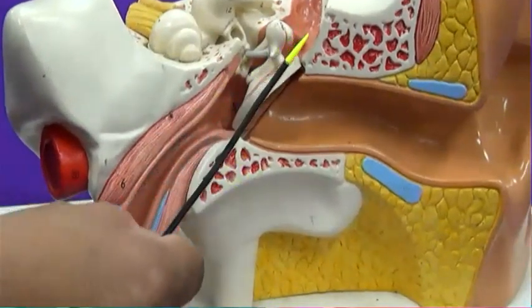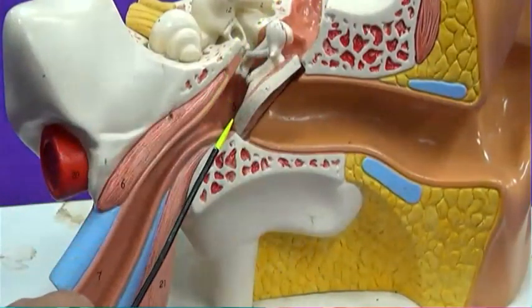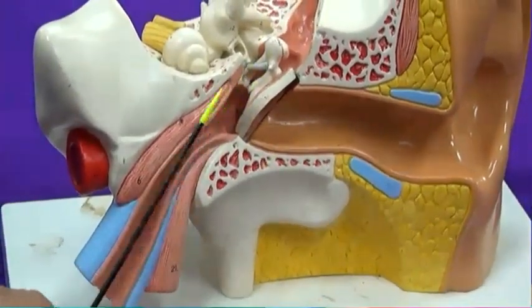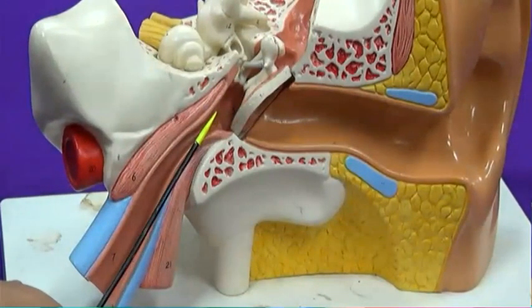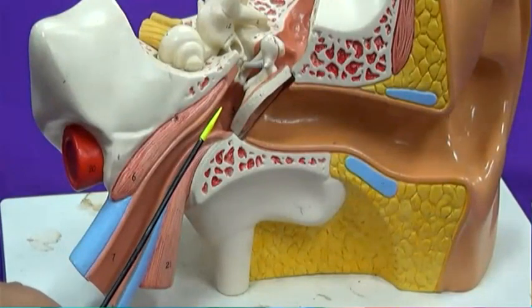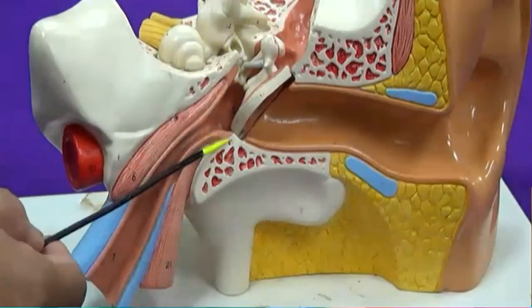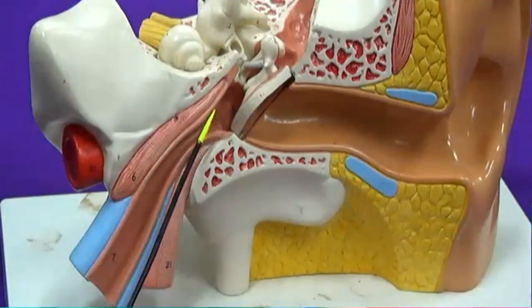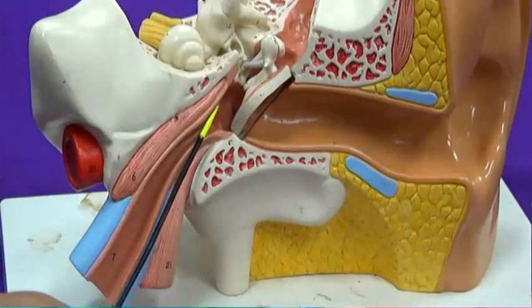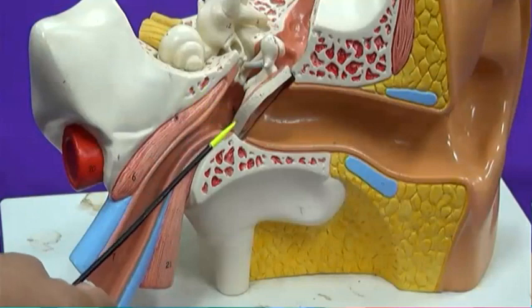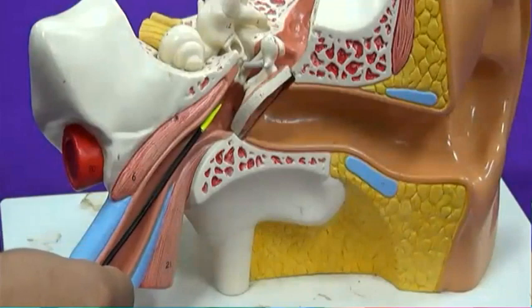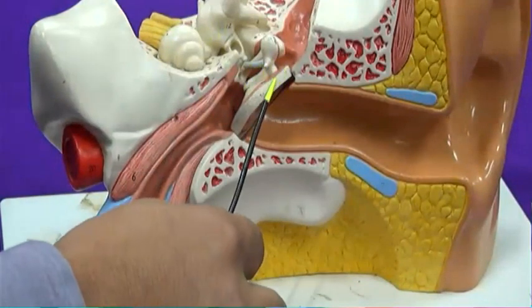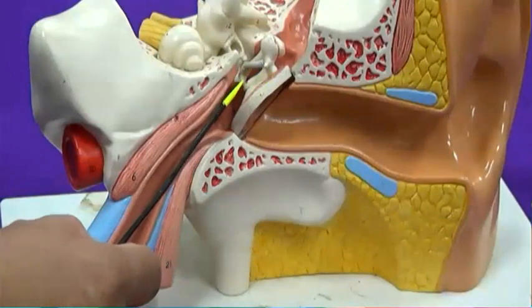Now we arrive at the middle ear cavity. The middle ear cavity can be described as having 6 walls, or 4 walls with a roof and a floor. The detailed structures are not seen in the model, but in the diagram it's probably easier for you to identify all the structures present on the specific walls of the middle ear cavity. The middle ear cavity is also known as the tympanic cavity.